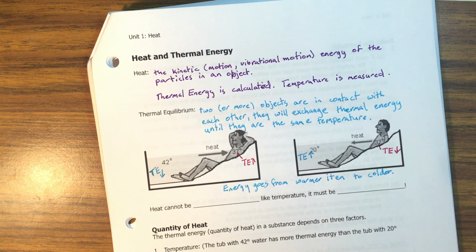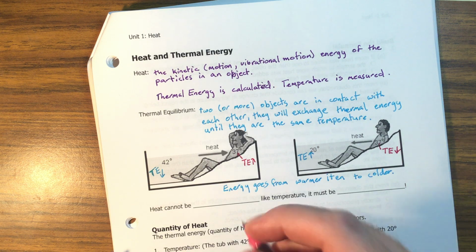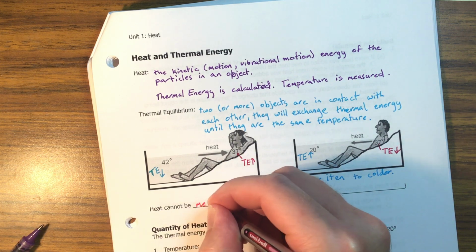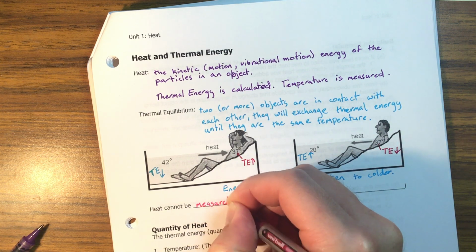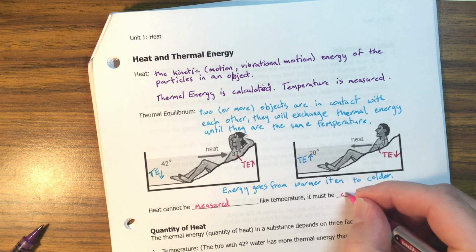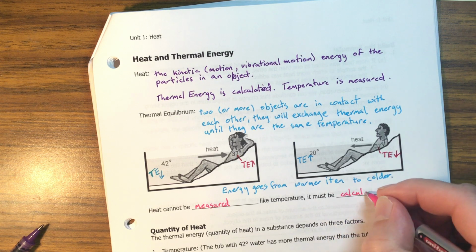So the one with the higher temperature loses, the one with the lower temperature gains energy. Now, remember, we talked about this before, heat cannot be measured. Like temperature, it must be calculated. And what we're going to be doing here is figuring out how to calculate it.